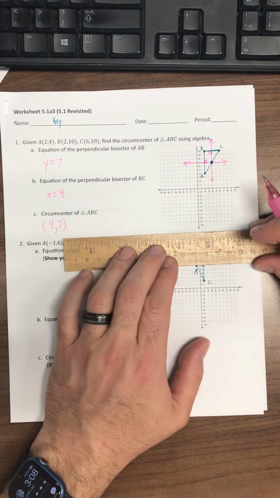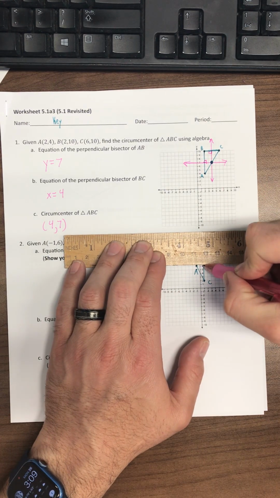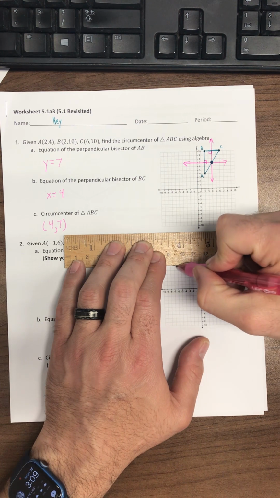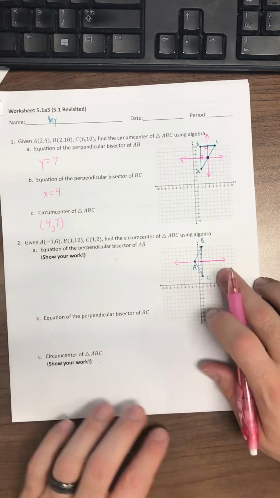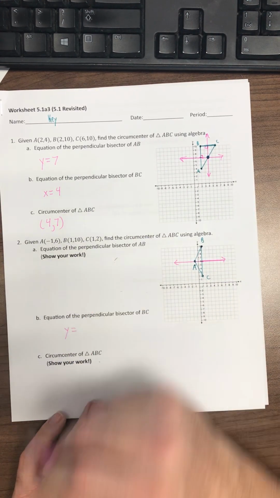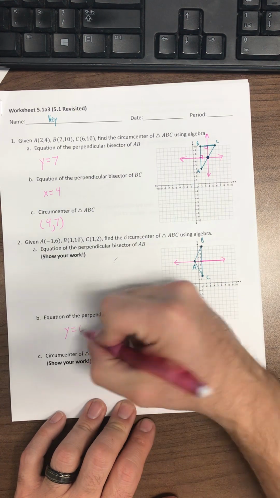Great. Let's just see if we can't get that done. All right. Now it's a horizontal line. Every horizontal line takes the form y equals k. So what is it? It's y equals 6.